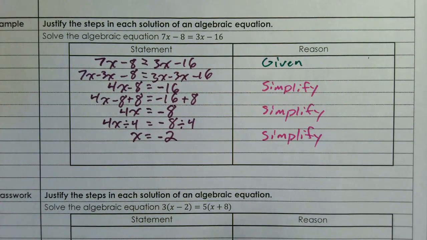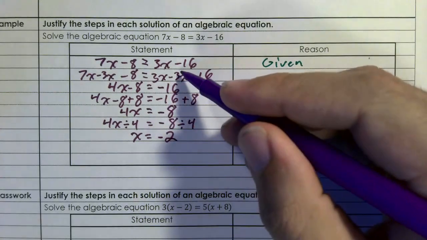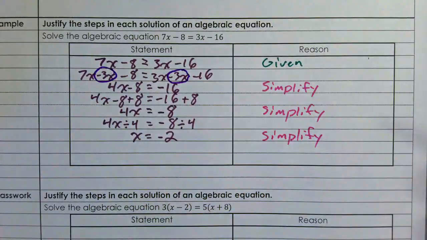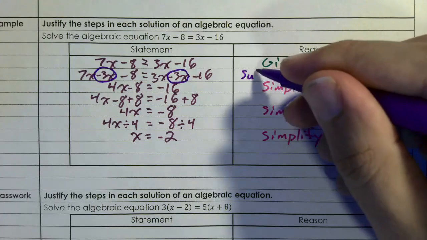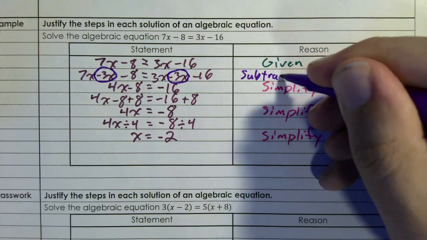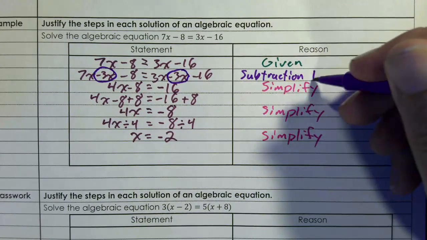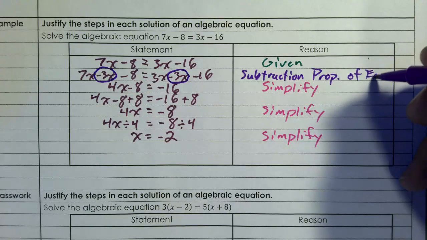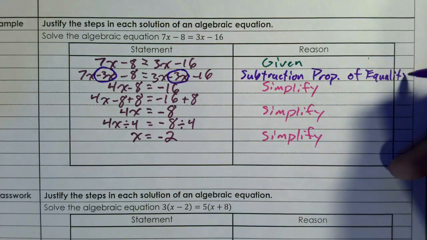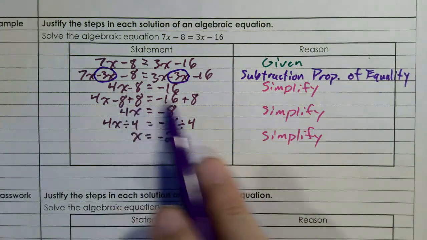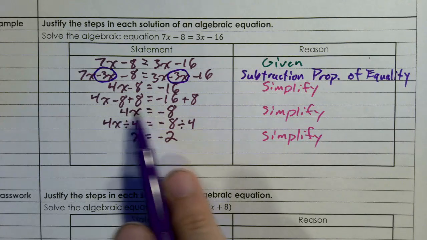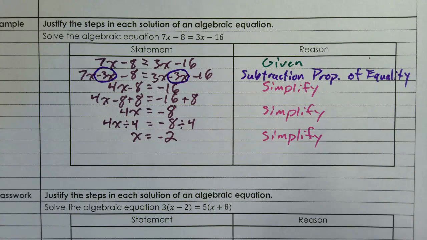And then let's see what we got. So here with these minus 3s, what I'm doing is subtracting 3 from both sides. So that is my subtraction property of equality. Then I simplified, and then right here, I added an 8 to both sides. So that's my addition property of equality.